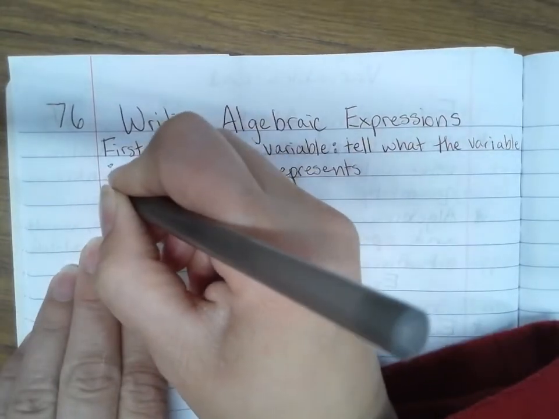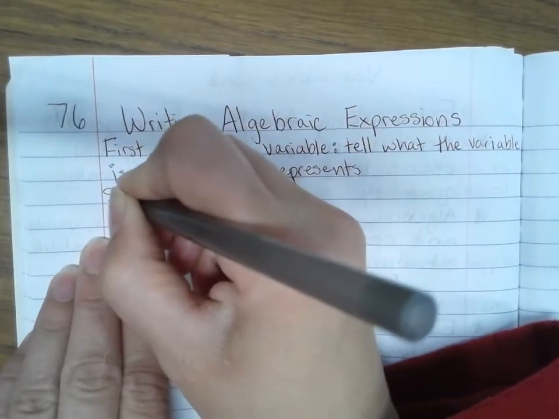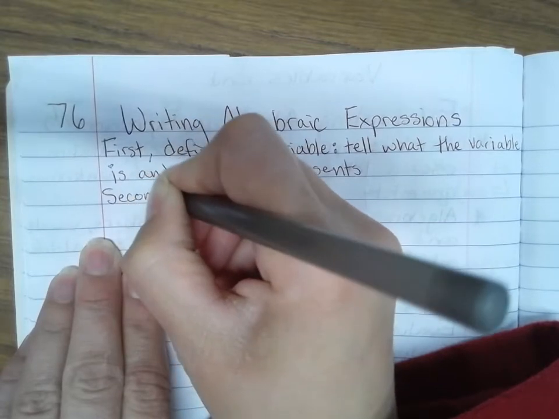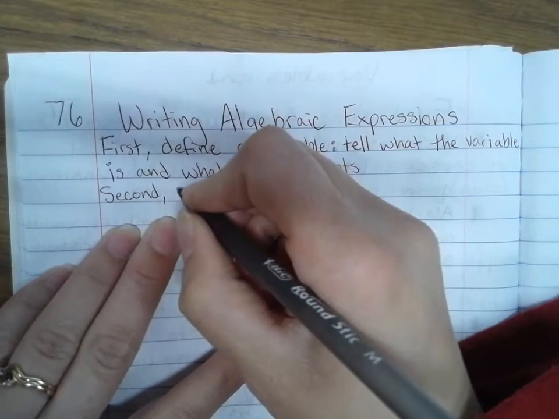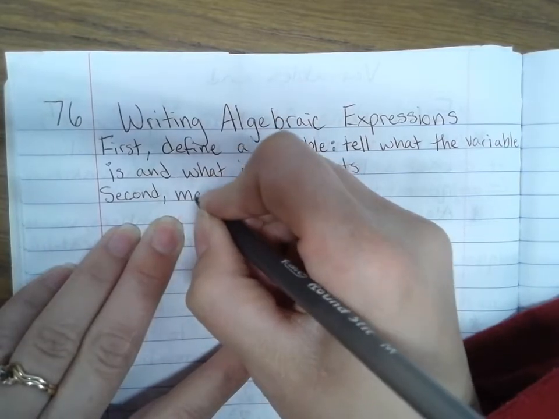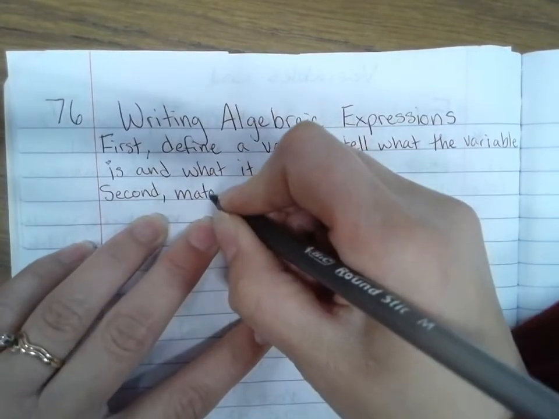Then second, match the operations and numbers to what's happening.